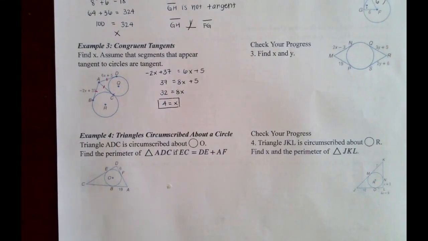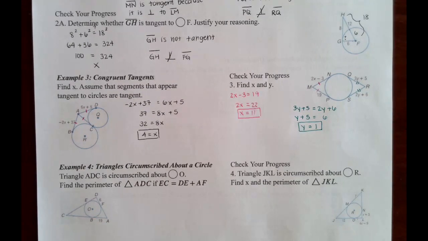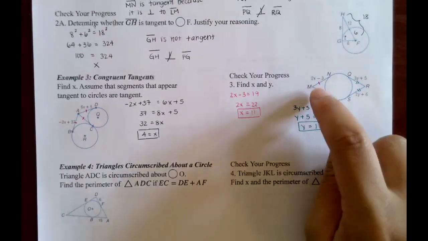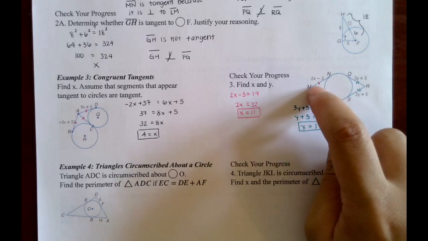So why don't you try CYP3 and then come check my answer when you're done. You should have gotten x equals 11 and y equals 1. If you got that right, you can move on to our last example. If not, here is your explanation. Again, if tangent lines intersect or meet at an outside point, those segments are congruent. Here, these two tangent lines meet at point M, so that's why these are congruent.